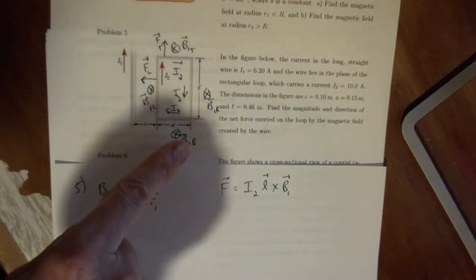At the right side of the page, I'll rotate the page to make this easy. So in order to stretch my fingers along I and slap into the page, I am going to find that my thumb points to the right.